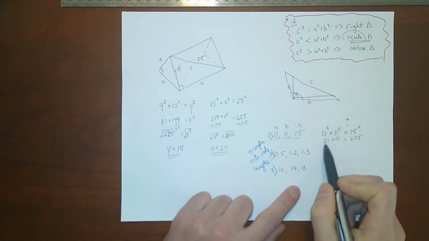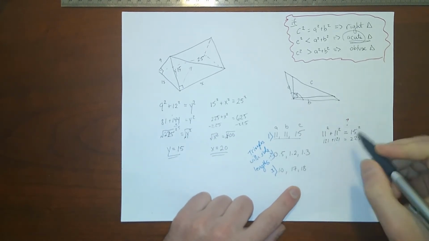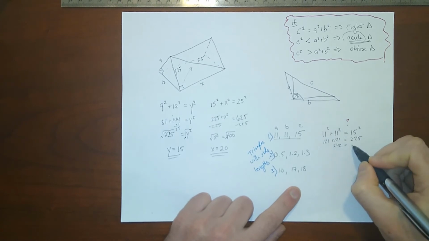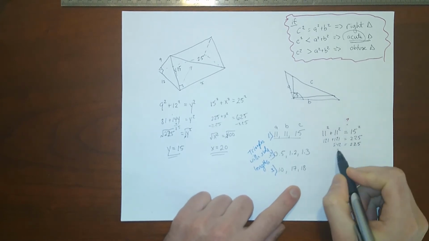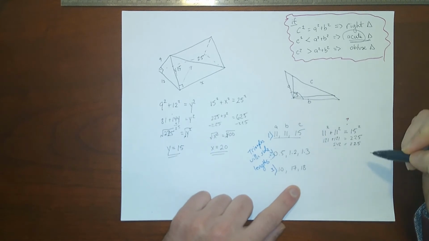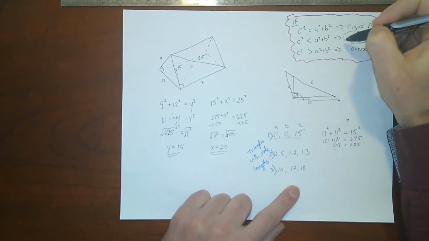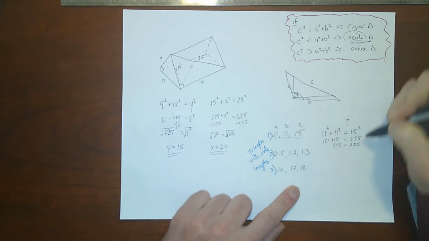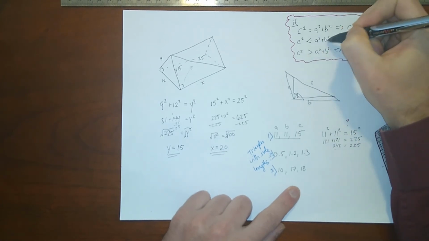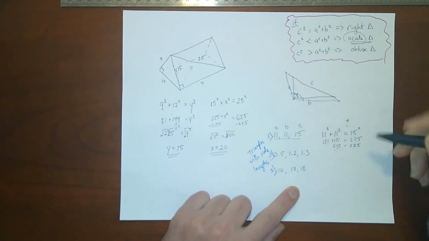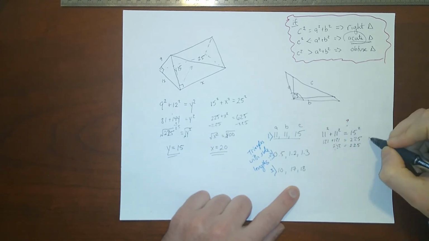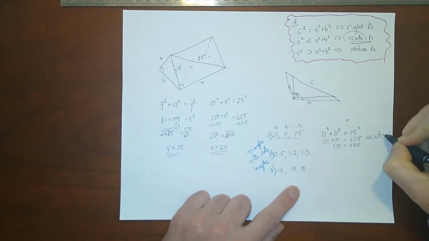So this 121 plus 121 adds to 242. It's definitely not equal, so this is not a right triangle. 242 is greater than C squared here. So that means C squared is less than A squared plus B squared, and so this is an acute triangle.